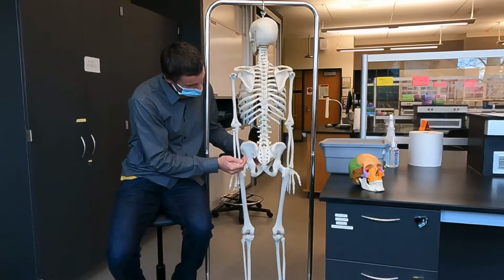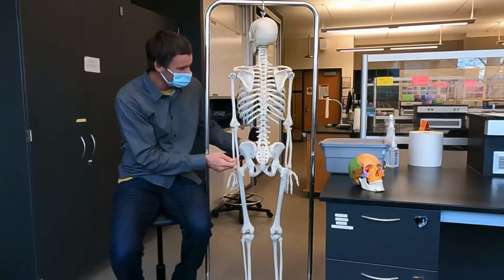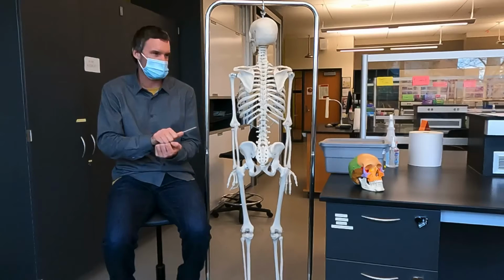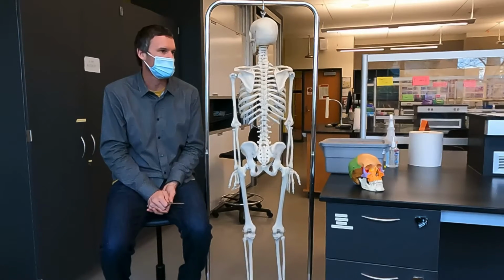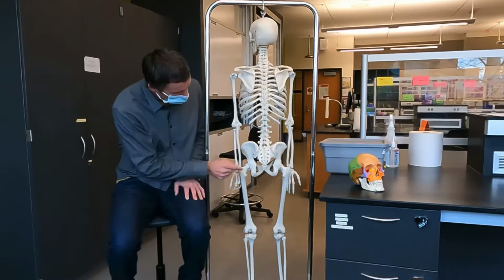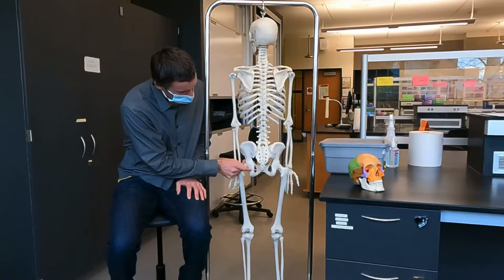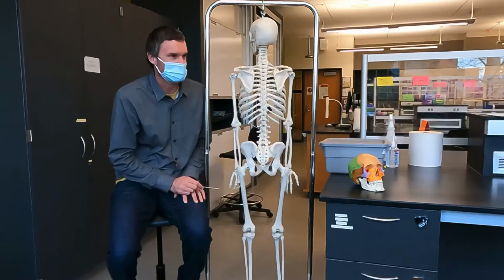Then we get down next to this area called the sacrum, and these are actually 5 vertebrae that have fused together. But they're still considered part of the vertebral column. And then we have this little tailbone down below. That's the coccyx.